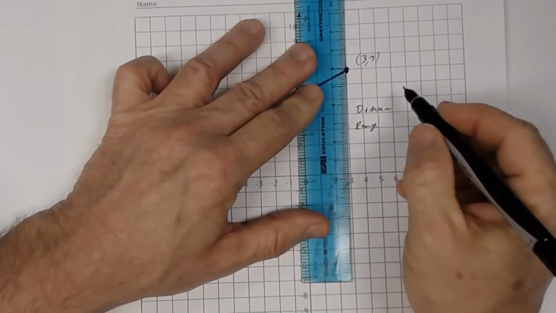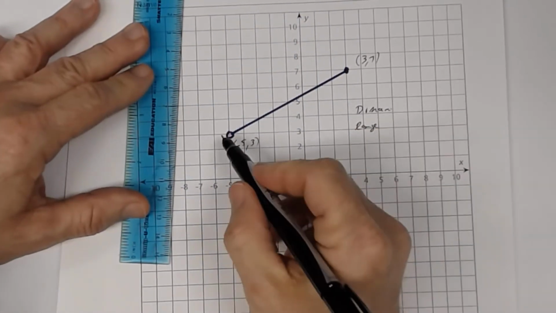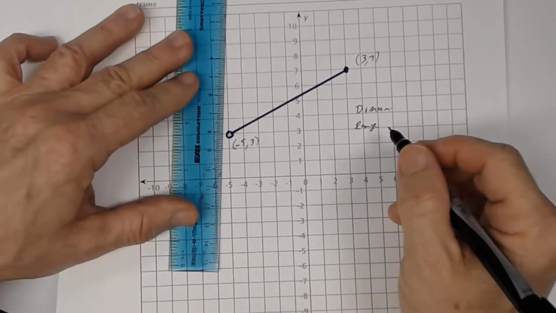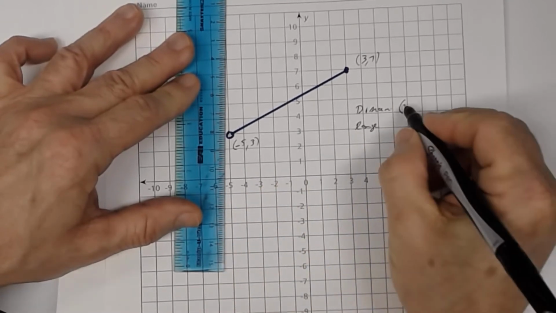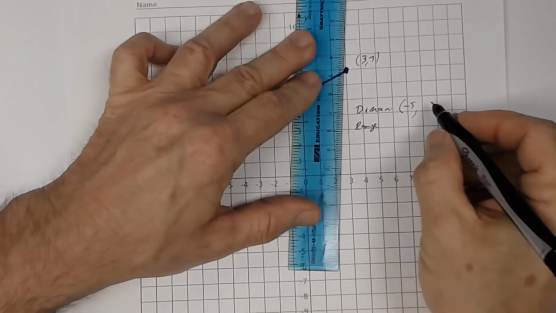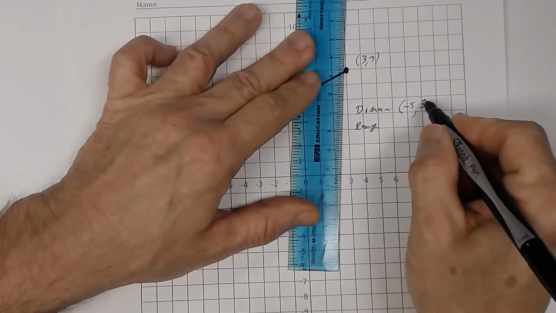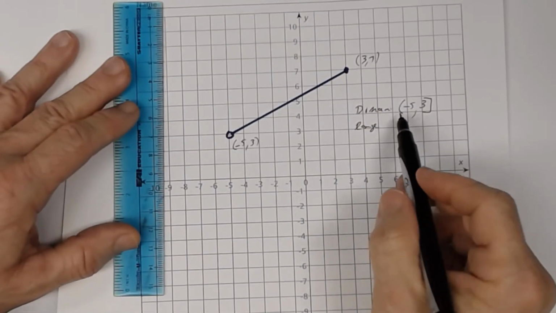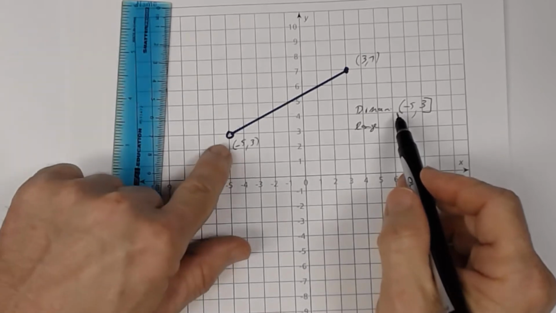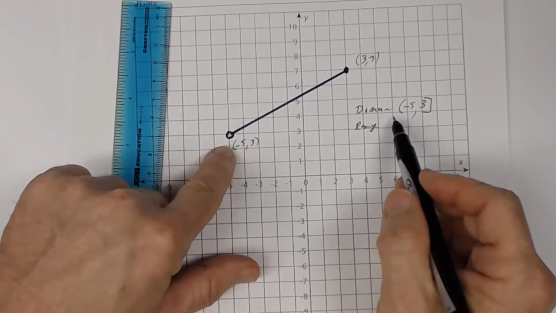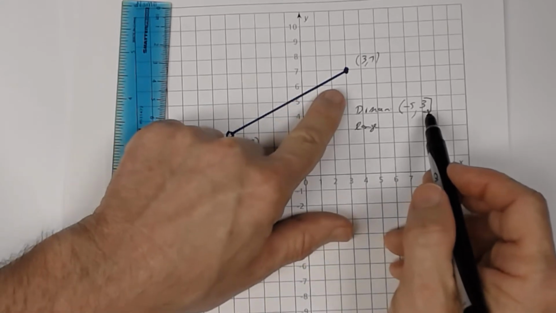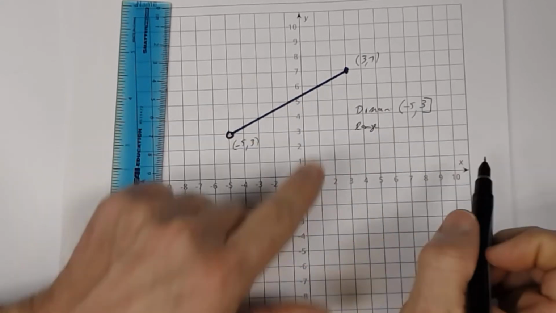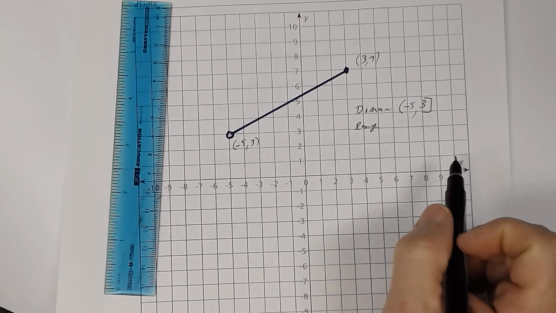X value is 3. But be careful. One's open, one's closed. So since this is open, you're going to say parentheses, -5, all the way to 3 bracket. That's how it looks. So this -5 represents that it was an open circle, and this point was not on the graph. This 3 bracket represents that this point was a closed circle, which is a point on the graph.